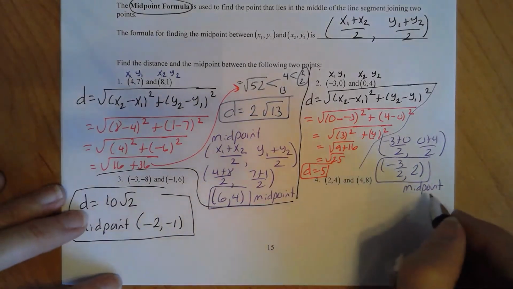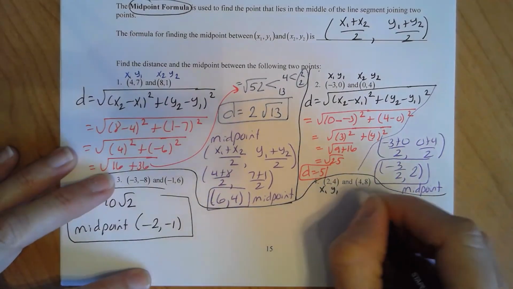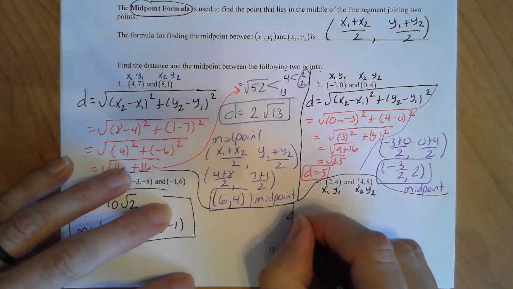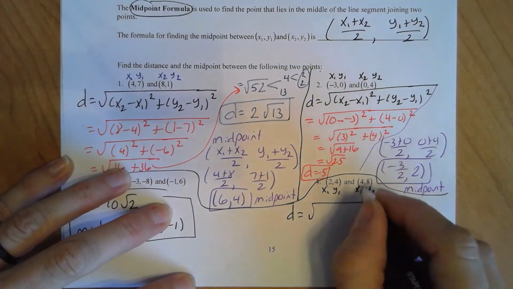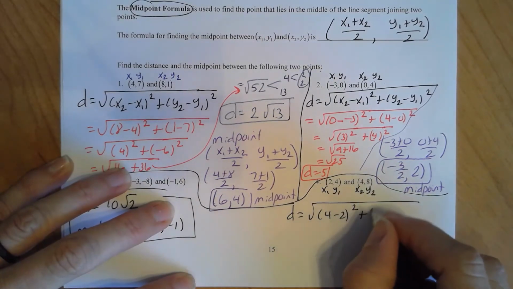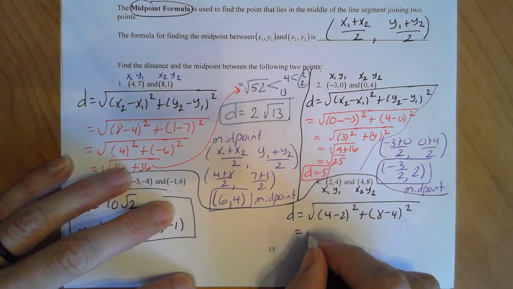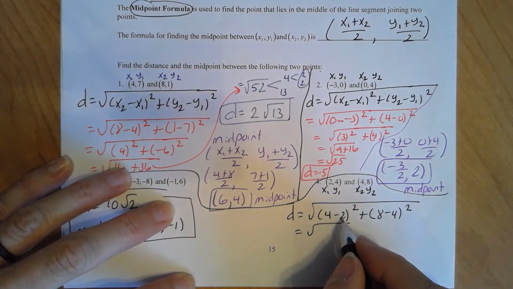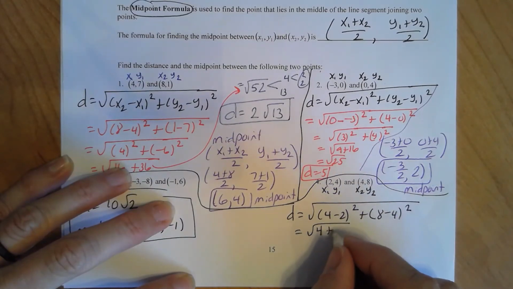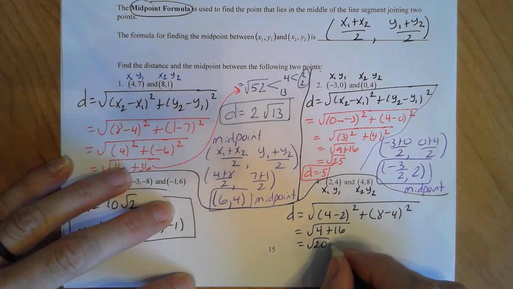And lastly, we'll do number 4. Number 4, we're going to label this as x1, y1, x2, y2. I'll skip writing the formula this one time, but you will write it down. And we'll have 4 minus 2 quantity squared plus 8 minus 4 quantity squared. So 4 minus 2 is 2, 2 squared is 4. 8 minus 4 is 4, 4 squared is 16. So we get the square root of 20.